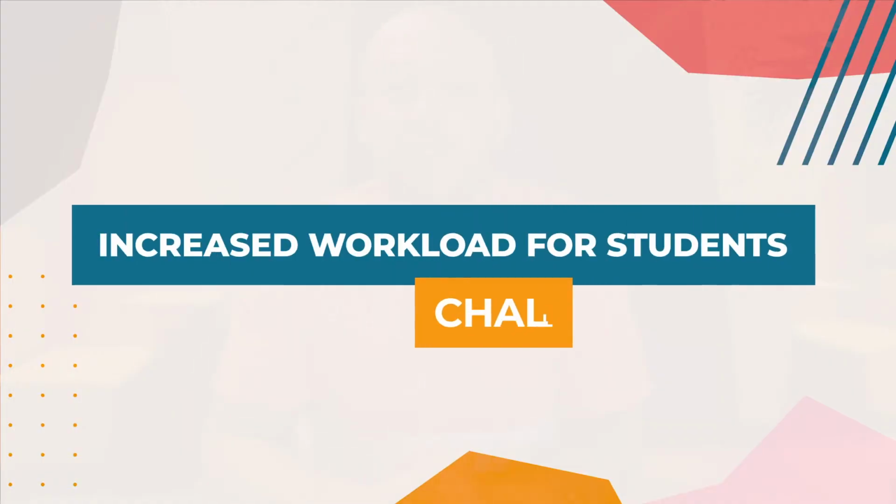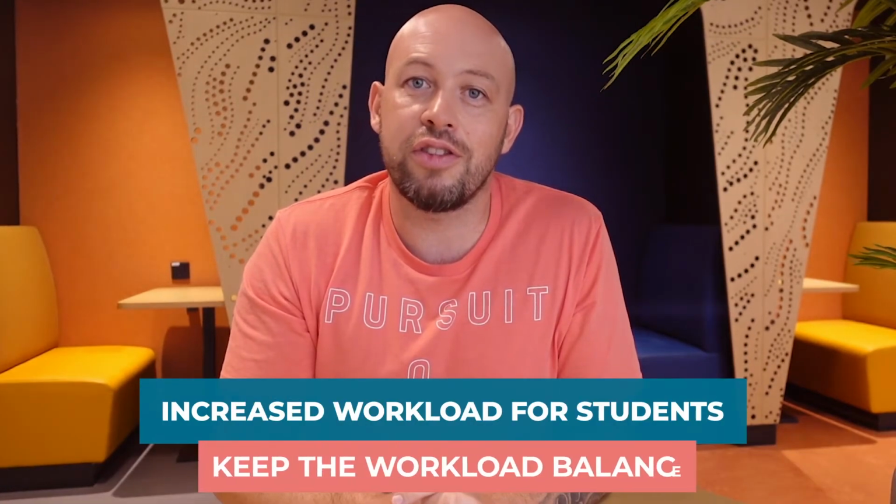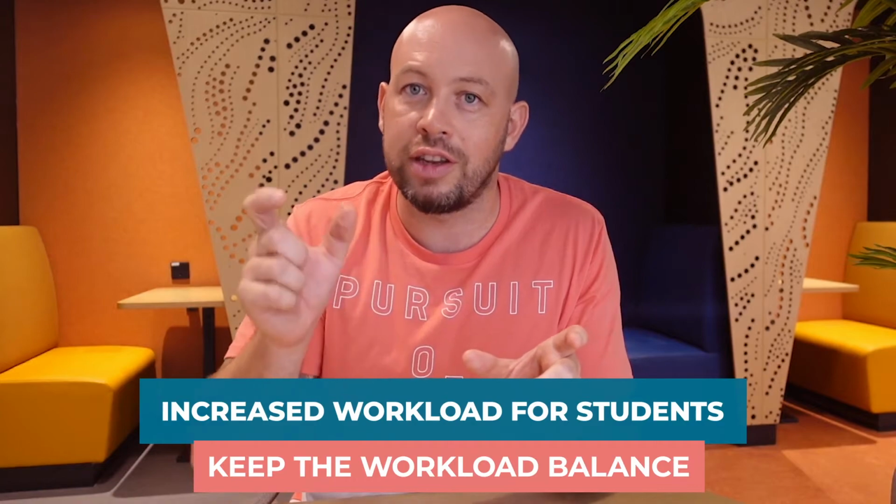The fourth challenge is students' perceived increase in workload. So rather than sitting back, listening to a lecture, they now have pre-session content to complete, then they are coming to a session to work on things, either individually or collaboratively. So firstly, as mentioned, the ability to reinforce and justify the approach is key. The second thing to consider is that flipped learning is a repurposing model, not an additive model.